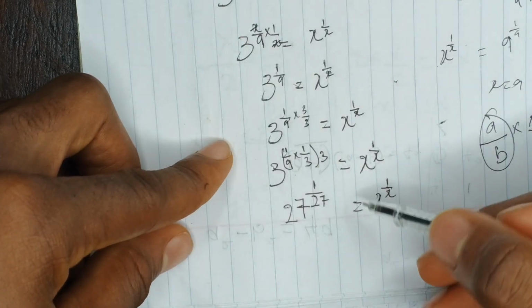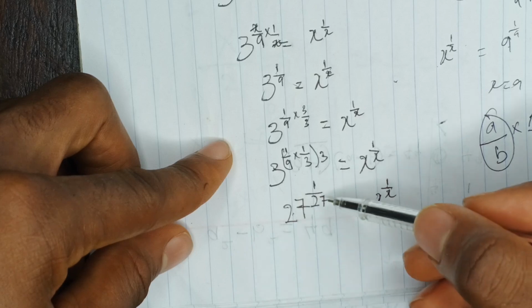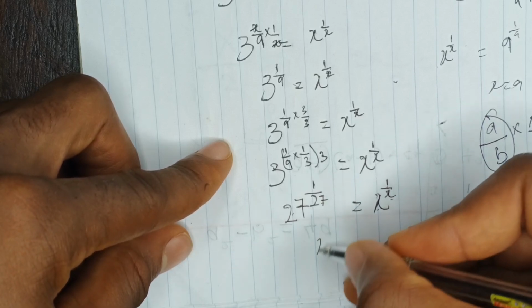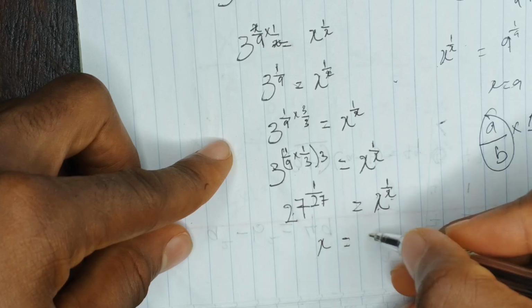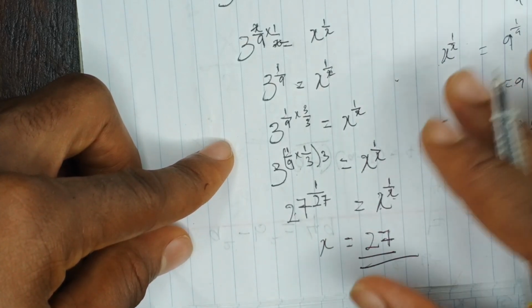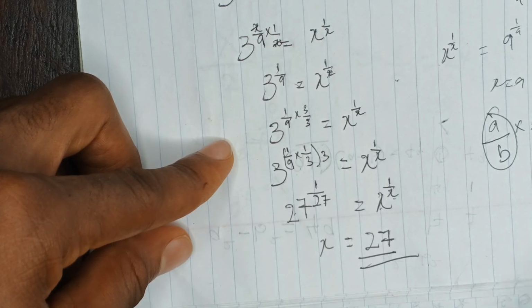Now, can you see we've gotten something where we have 27 and 27, and we have x and x. Hence, I can now conclude that x is equal to 27. And this is the solution to this particular question.